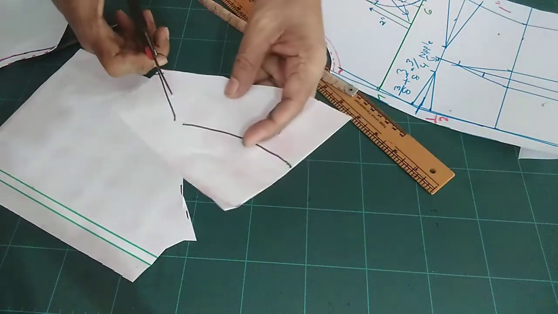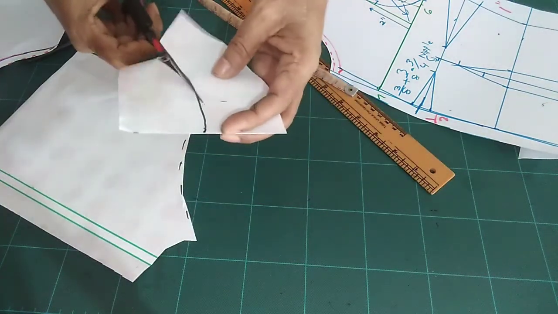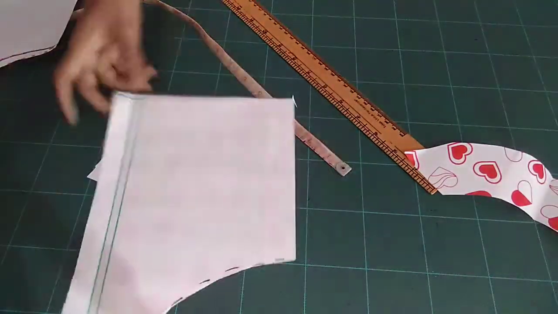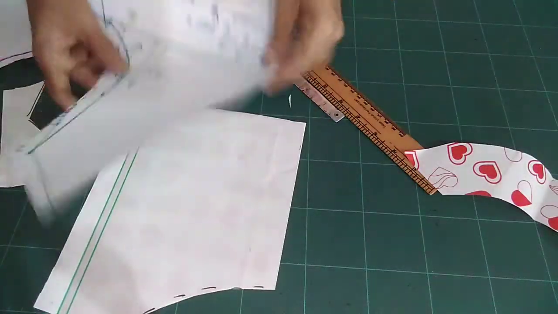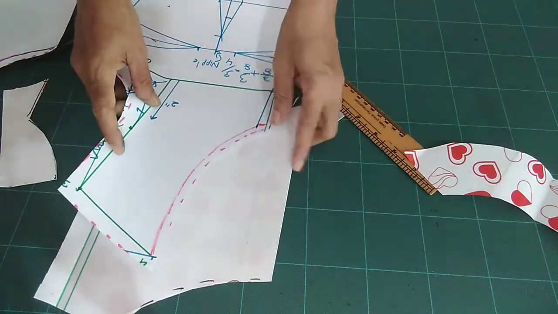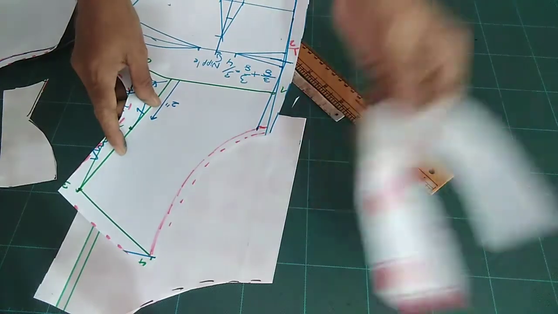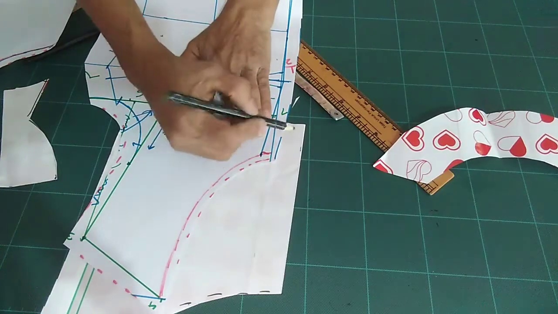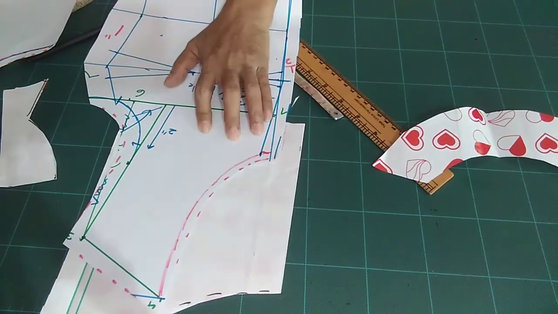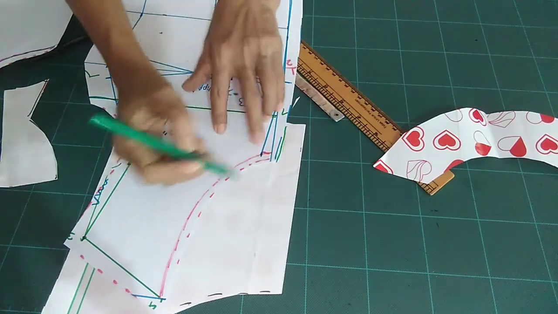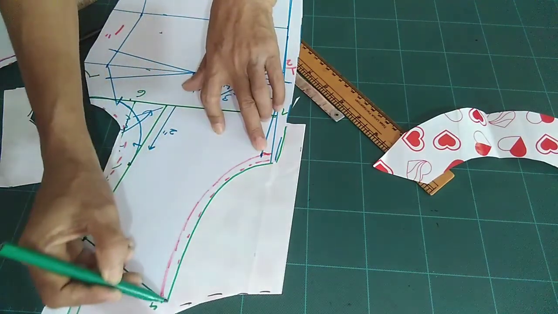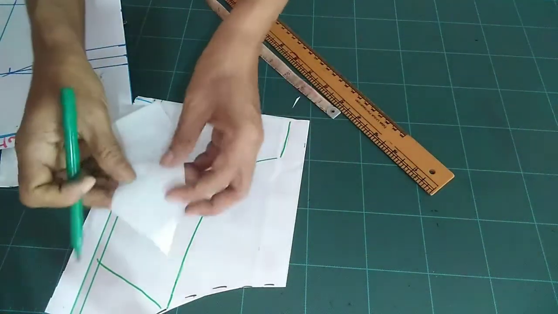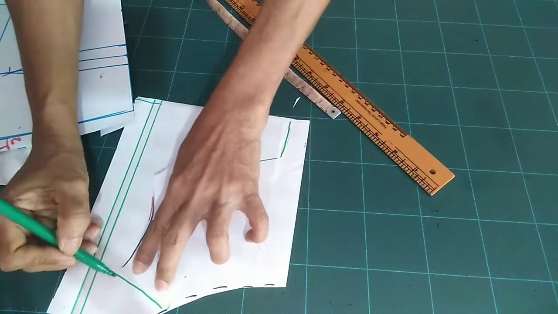For the back part, neck facing. Okay, for this one no need to fold for ironing. Okay, I measure. So I'll draw this one, this neckline, shoulder line, and shoulder line, 2 inches.